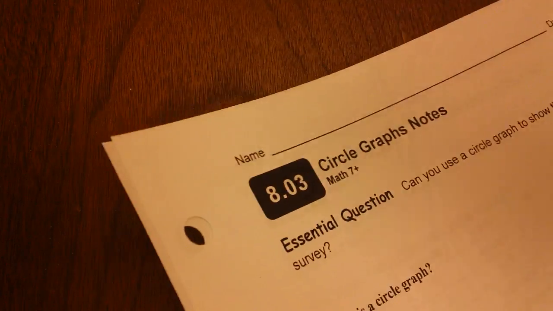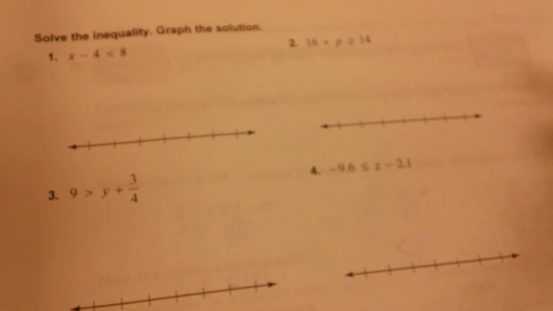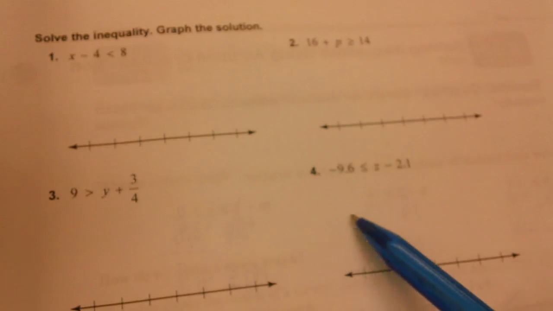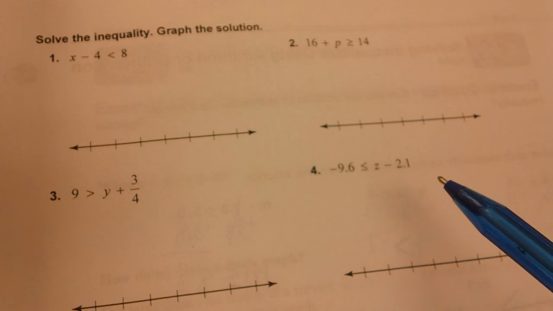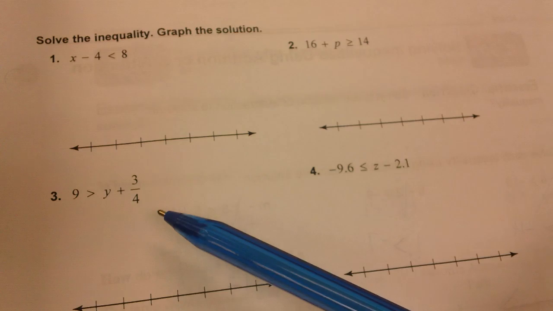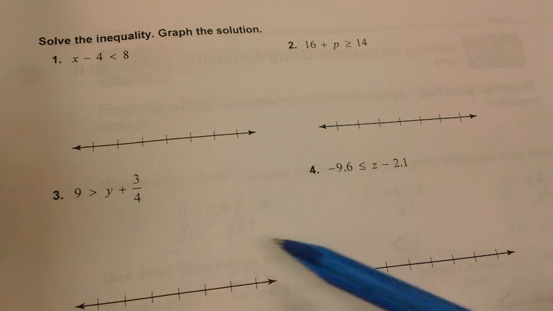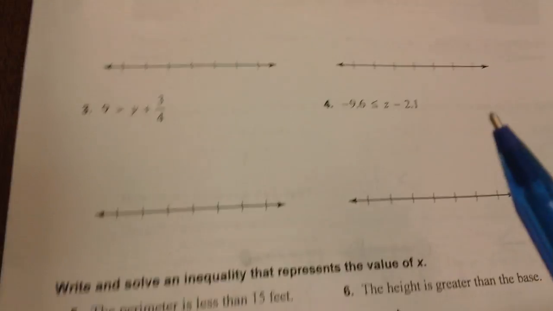Okay, turn your paper over. I have given you some problems to do. On 1, 2, 3, and 4, you need to show your work, which these two are simple. These two are a little more difficult. No calculators. You need to be adding and subtracting decimals and fractions.